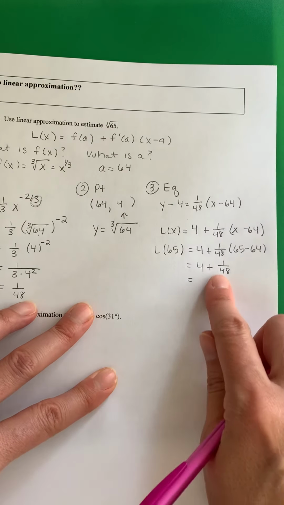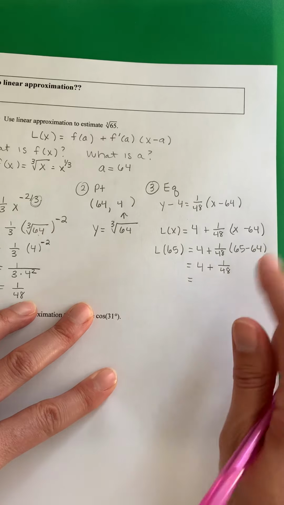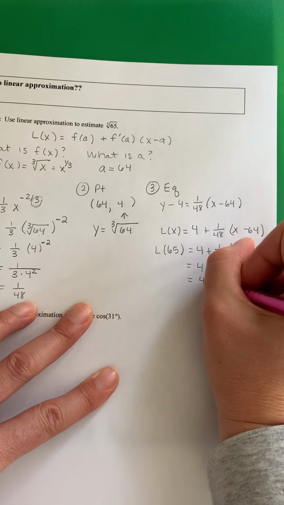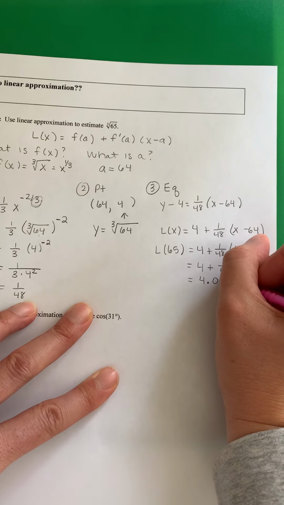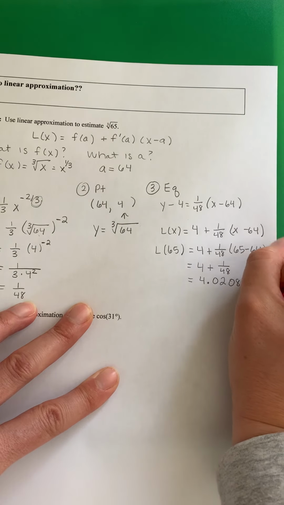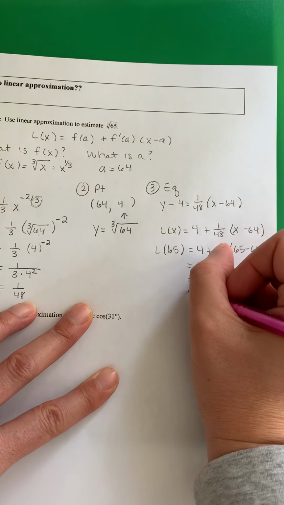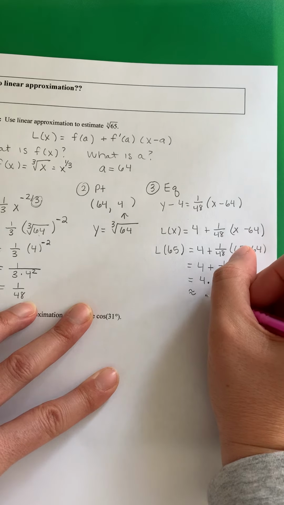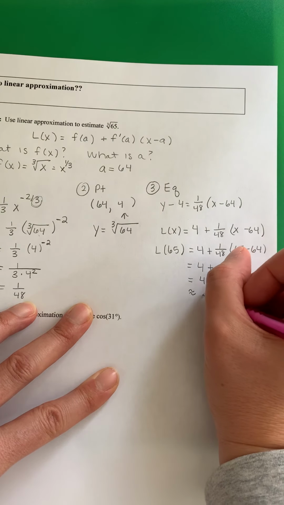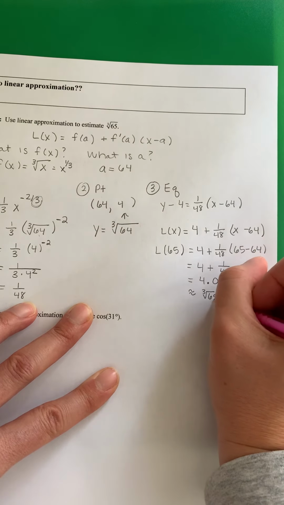You can put it as 4 and 1/48, or you can put it in your calculator. When I put it in my calculator, I got 4.02083, and that's our approximation for the cube root of 65.